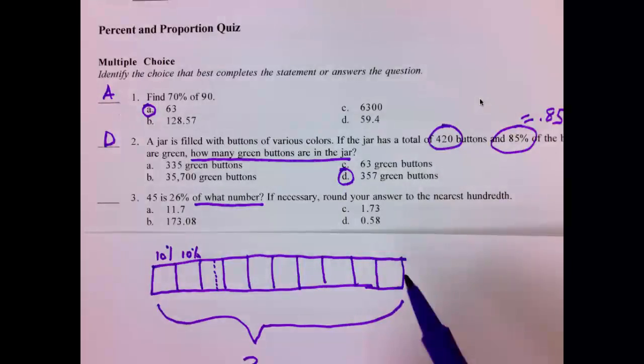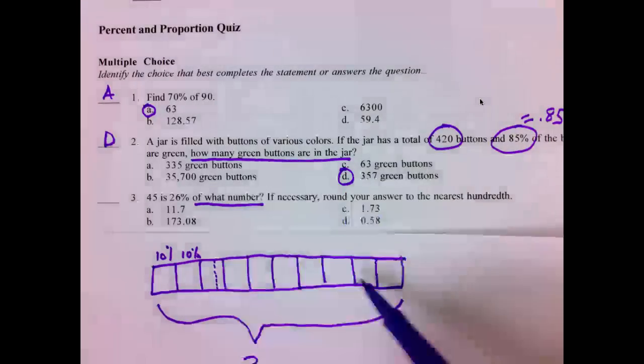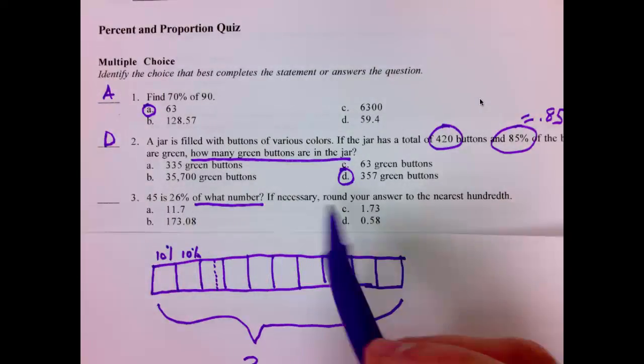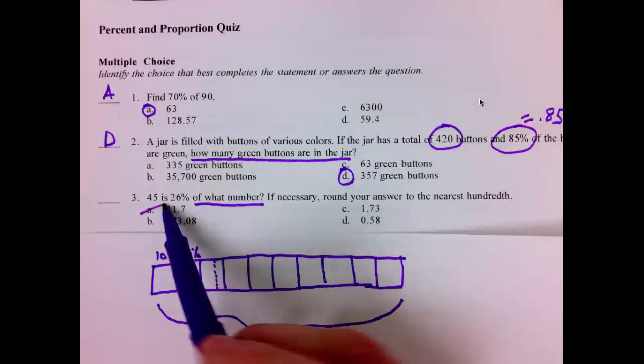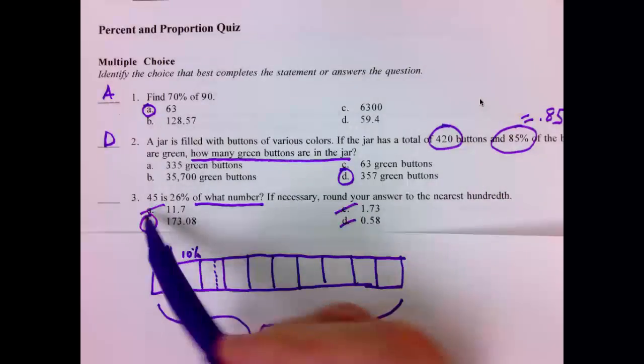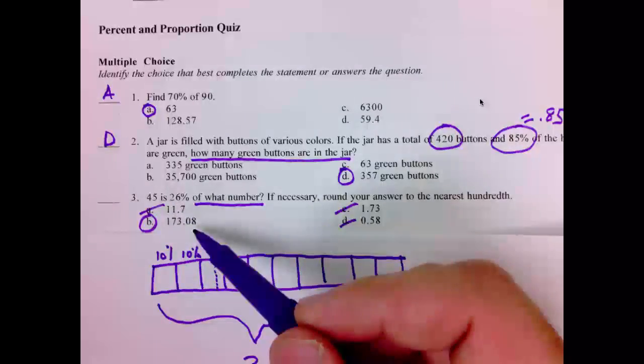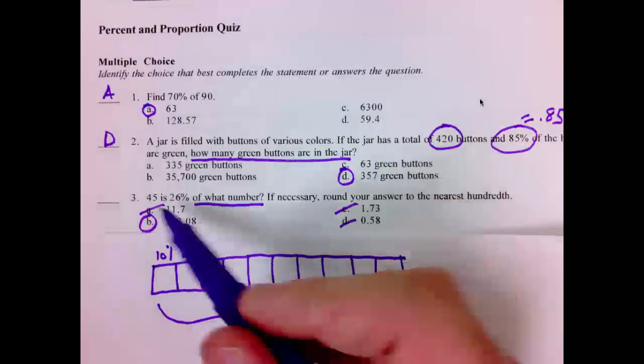So we know this entire amount is going to be more than the 45. We're looking for the whole. It can't be A, C, or D. It has to be B in this case. 173. 45 is 26% of 173. Number 3 is B.